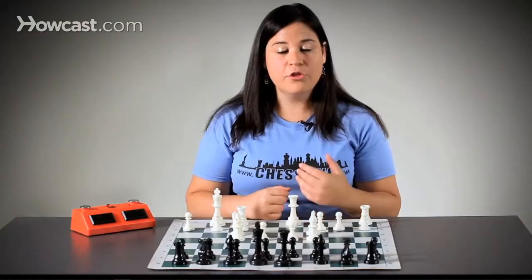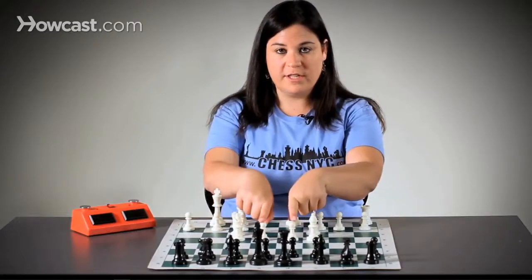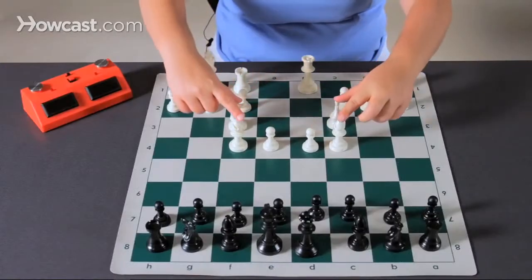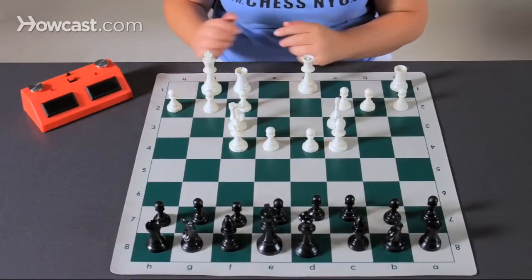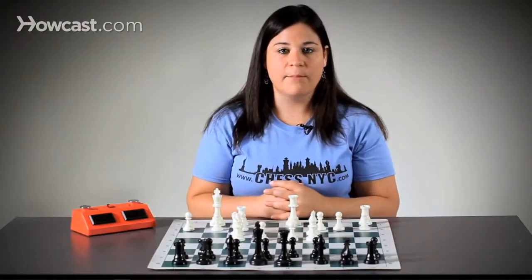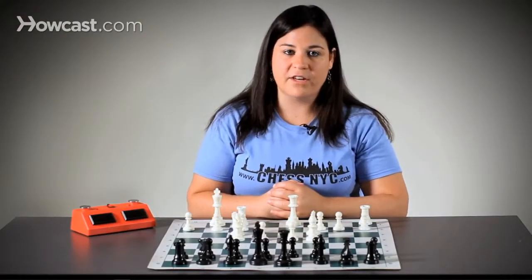Just to review, the 3 important principles are controlling the center, piece development, and king safety. Those are the 3 things that we can do at the beginning of the game to go into the middle game confidently.